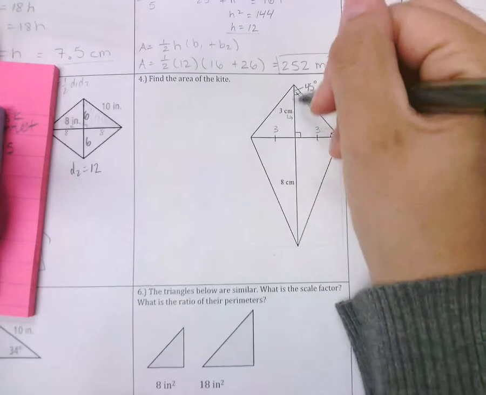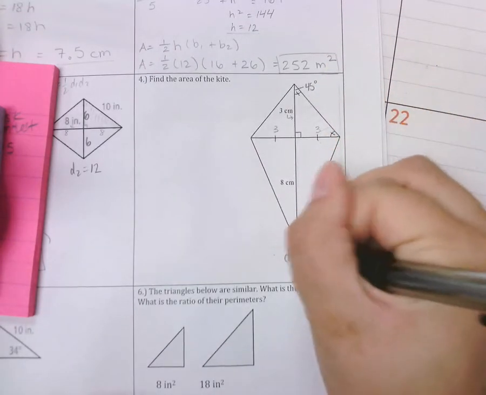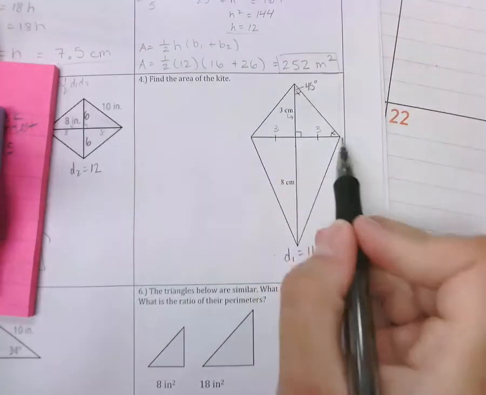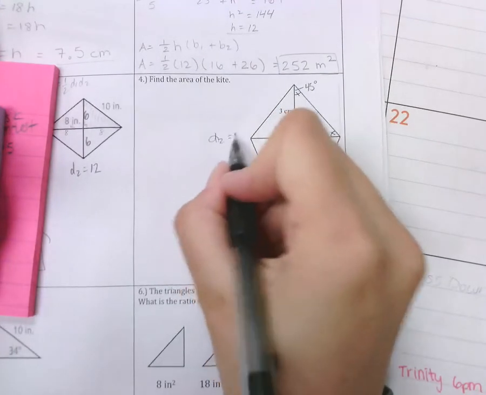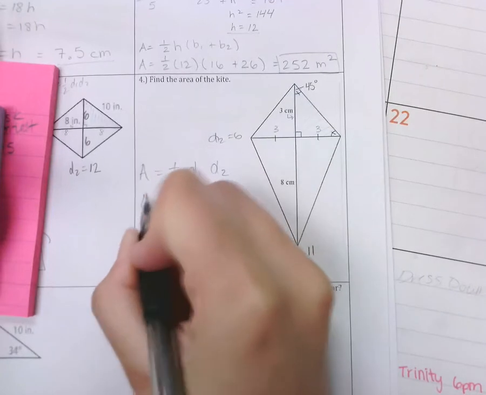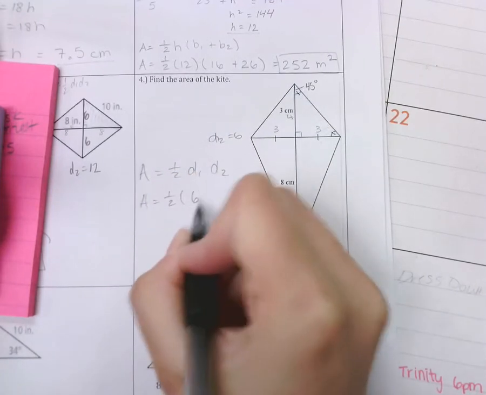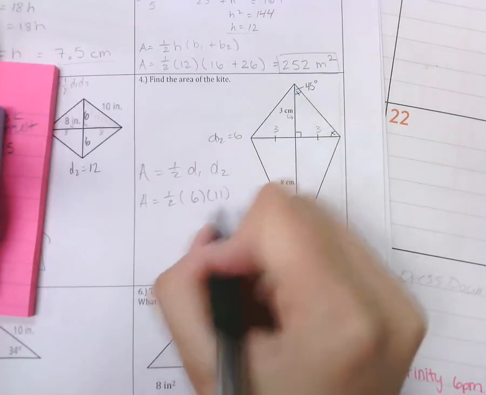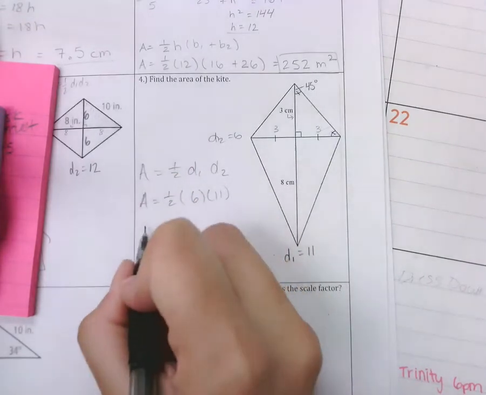What's this diagonal in total? 11. And the other one is 6. Right. So area equals 1/2 diagonal 1 times diagonal 2. So we didn't even do much math. You did some math.